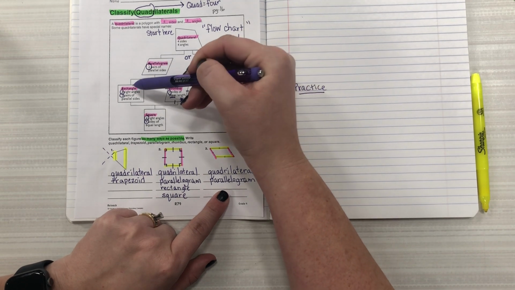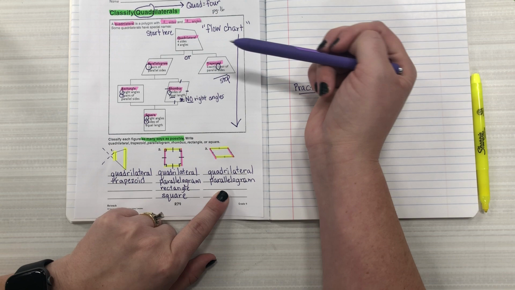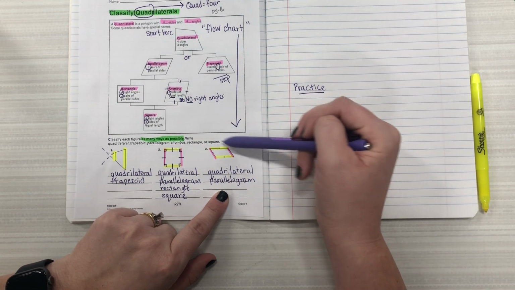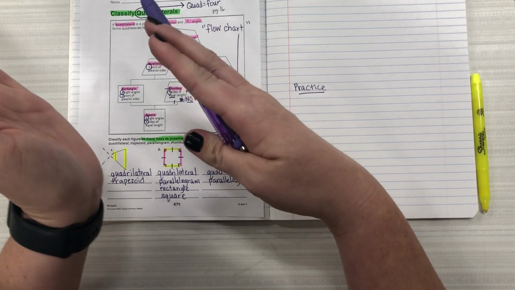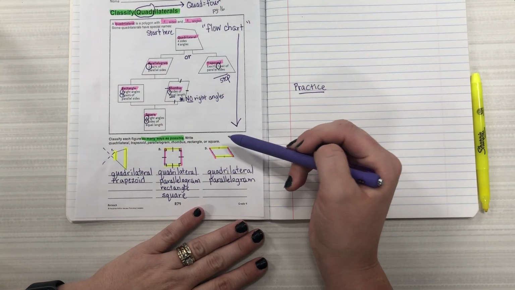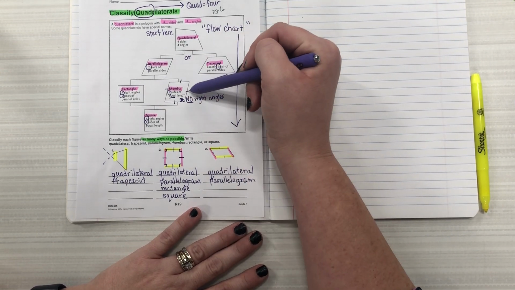After parallelogram, we then determine whether or not we can go on to label it a rectangle or rhombus. So a rectangle for right angles. These are not right angles because our angles are slouched. It looks like our box is collapsing. So those are going to be obtuse and acute. So we can't go to rectangle, but let's look at rhombus.